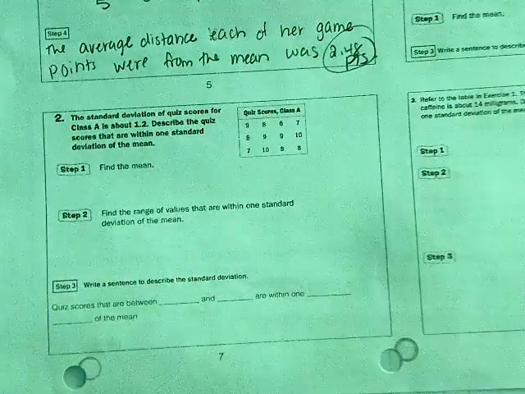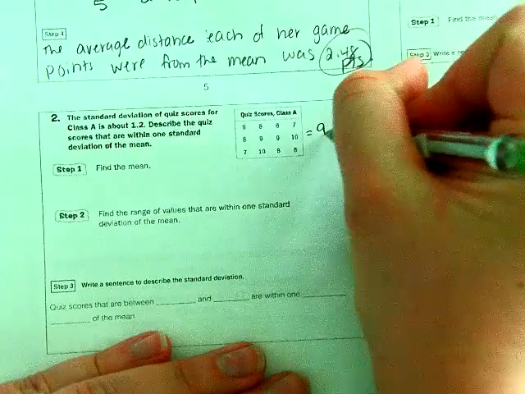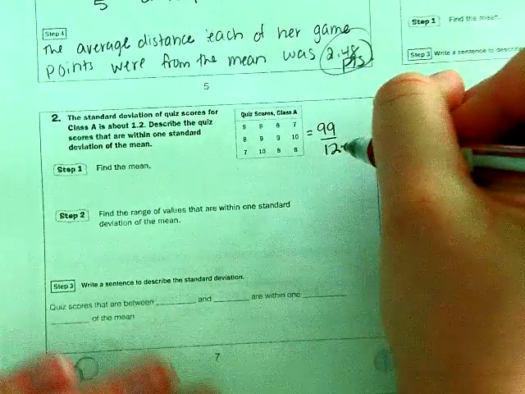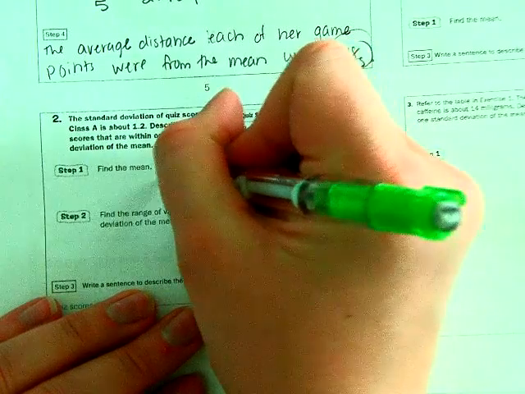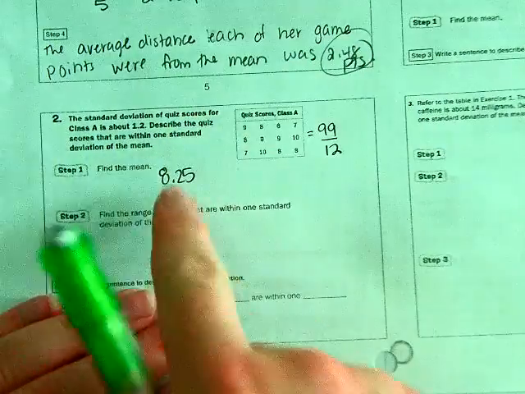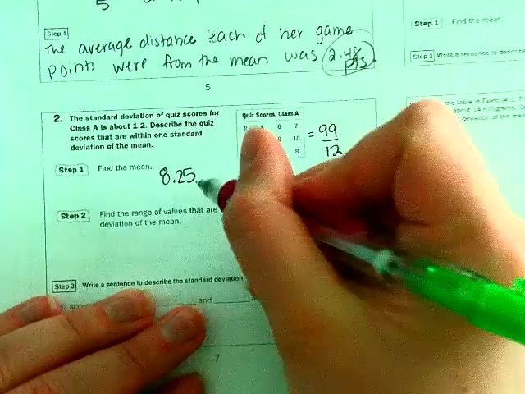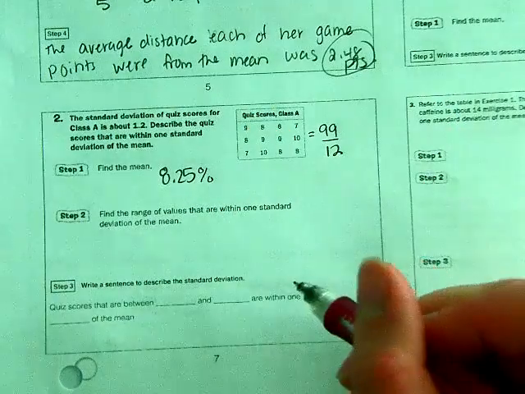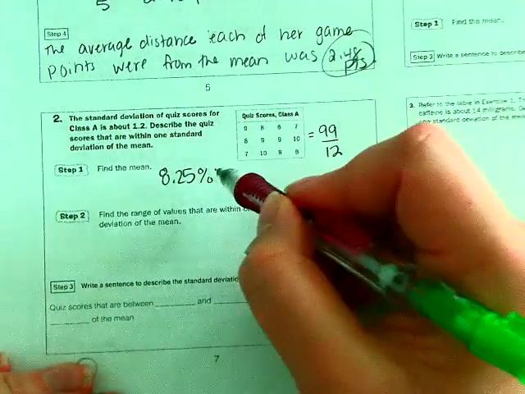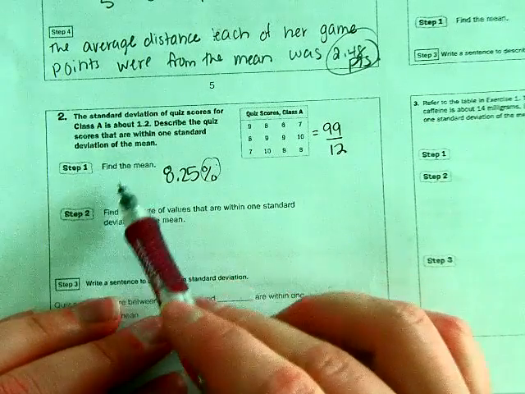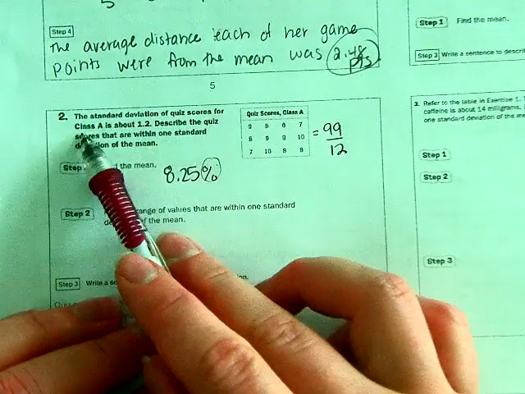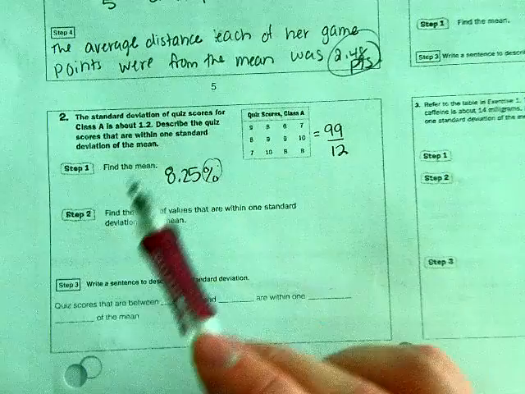So step 1 is to find the mean. So these all add up to 99. There are 12 of them. So the mean would be 99 divided by 12, which is 8.25%, I suppose, because it's a quiz score, or points. I'm not really sure about this label, because it just says quiz scores. And it says the quiz scores, class A is about a 1.2 for the standard deviation.